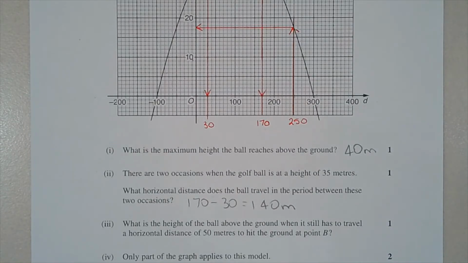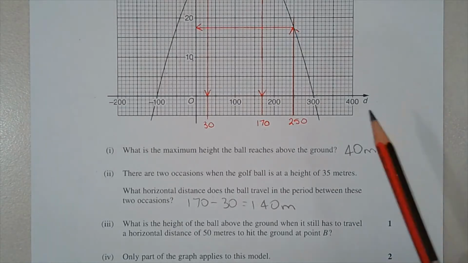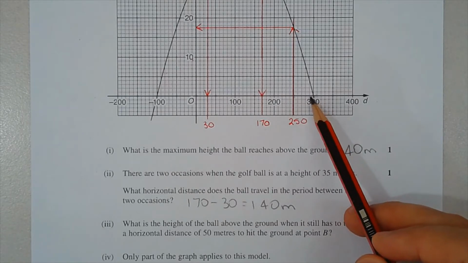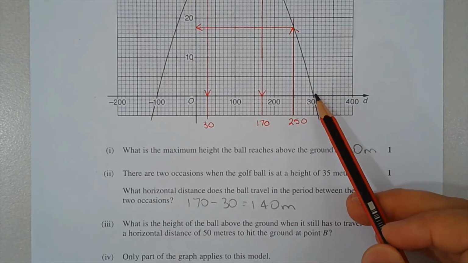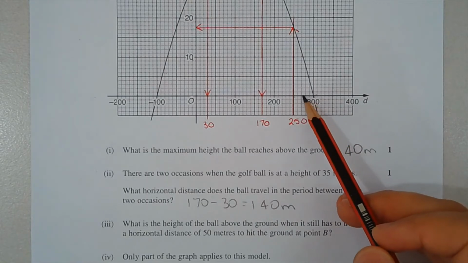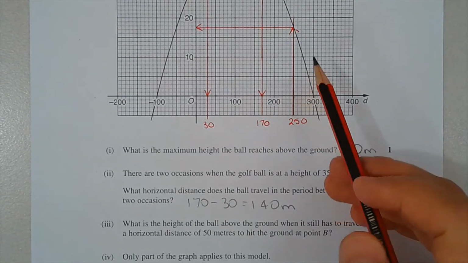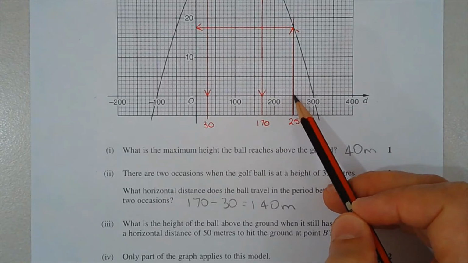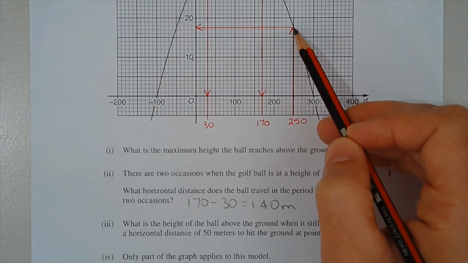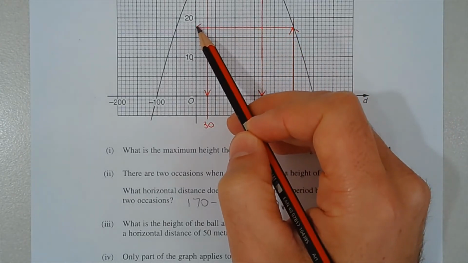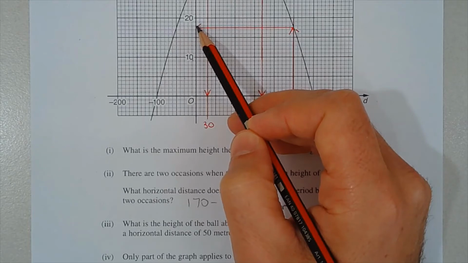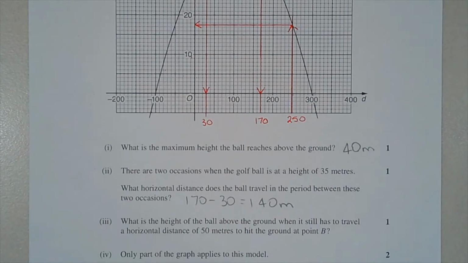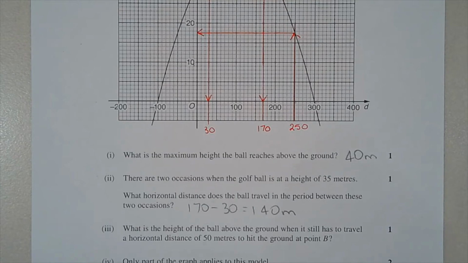Part 3. What is the height of the ball above the ground when it still has to travel a horizontal distance of 50 metres to hit the ground at point B? Let's locate point B. So that's point B there at the 300 metre mark. Go back 50 metres. So 300 minus 50 is 250 metres. So locating that point on the x-axis, we're going to draw a vertical line straight up till it strikes the parabola. And from that point, project across to the y-axis, and then we can read the height of the ball above the ground from the y-axis. So that corresponds to 17.5 metres, or roughly 17.5 metres.